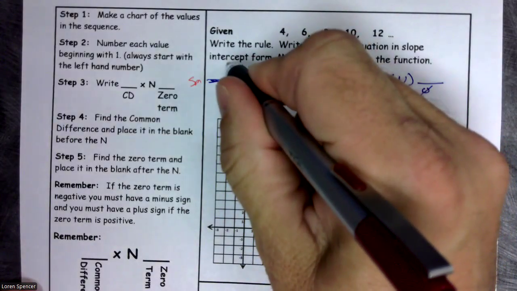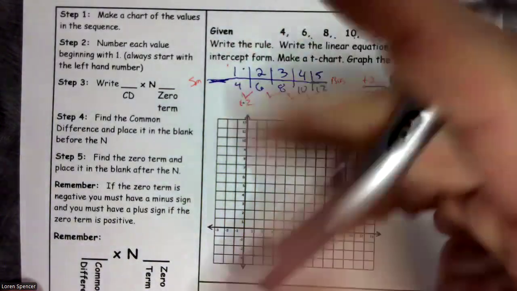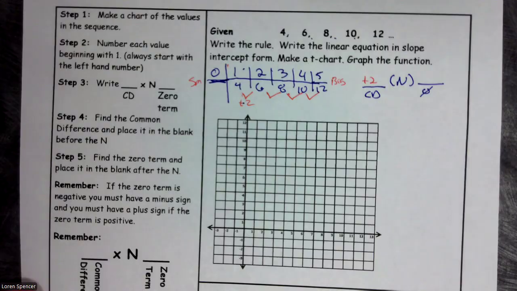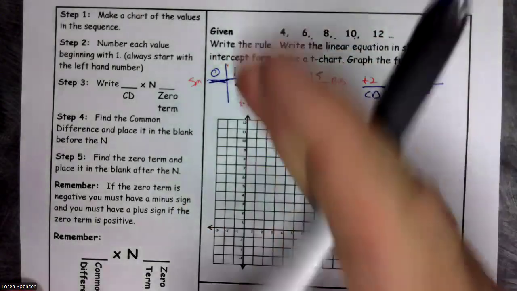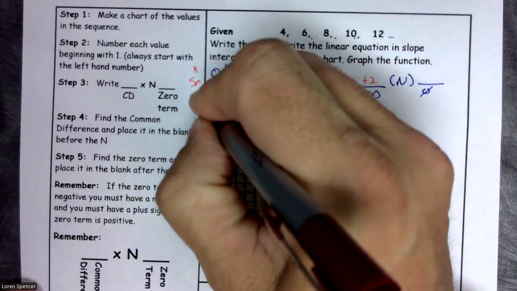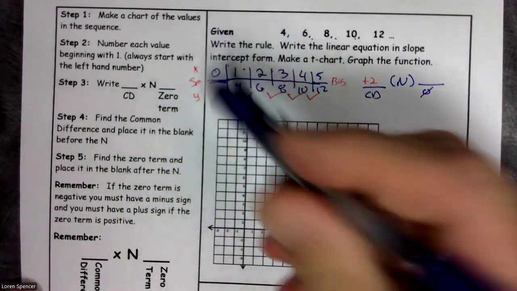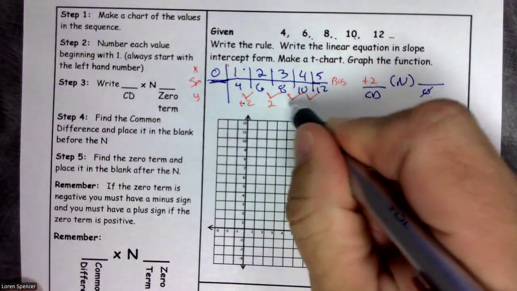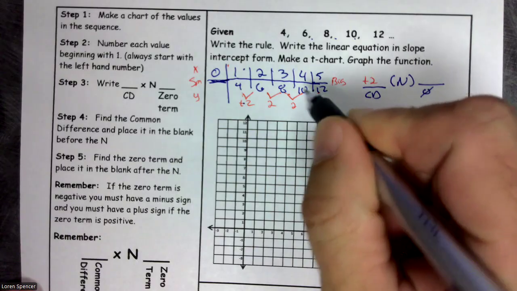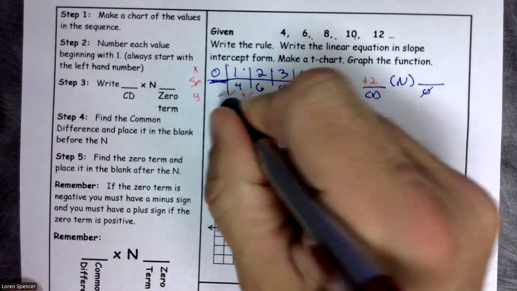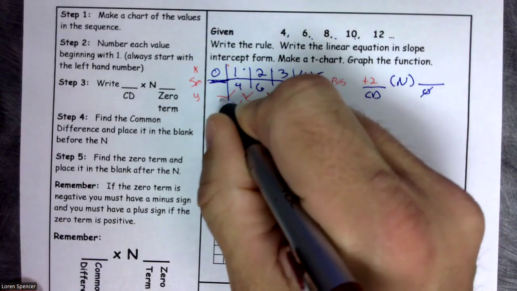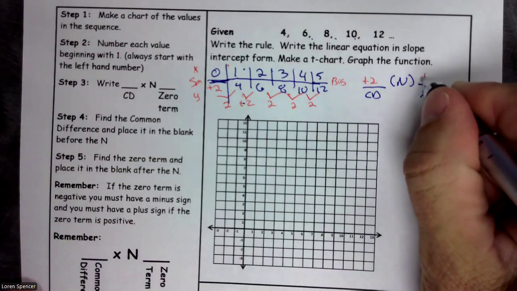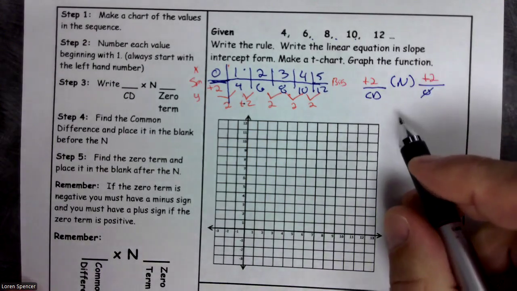And we need to then come back and find our zero term. So what is it when x is 0? So when x is 0, and don't forget, these are my x's and these are my y's. That's going to be important in a moment because we make a t-chart and graph. So 4 plus 2 is 6. 6 plus 2 is 8. 8 plus 2 is 10. 10 plus 2 is 12. On the other hand, if I go backwards, I have to take away 2, and this becomes a positive 2. So we end up with 2n plus 2.